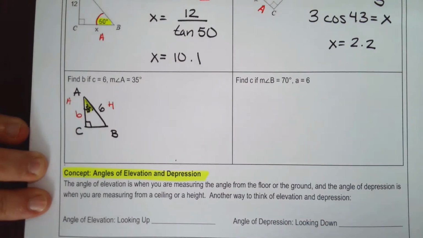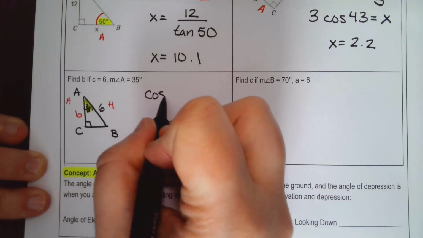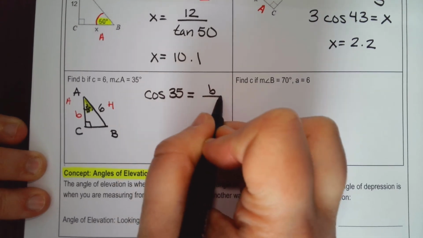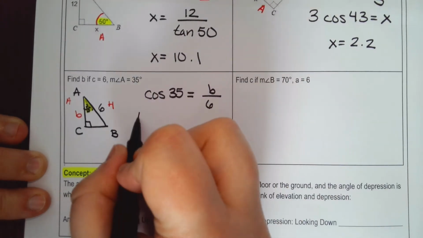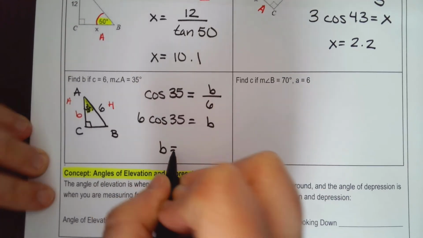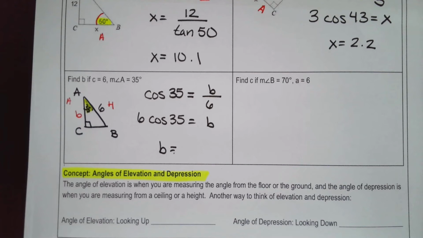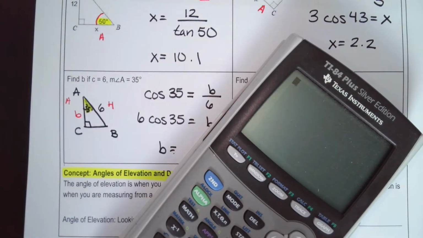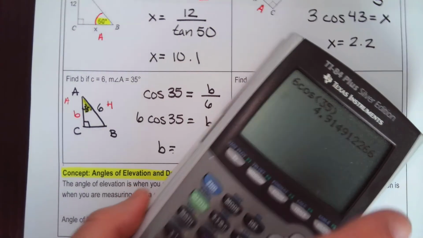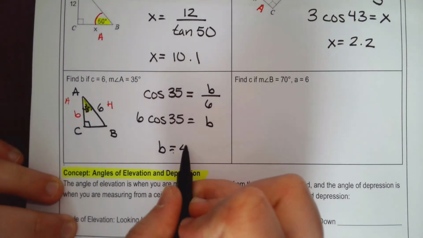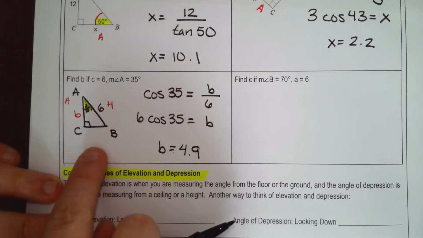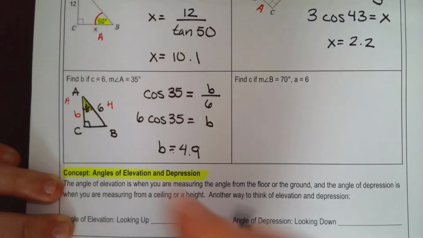So here is our given angle, 35 degrees, and we have adjacent and hypotenuse. Adjacent, hypotenuse. So this is another cosine. So cosine of 35 degrees is equal to b over 6. Multiply both sides by 6. So 6 cosine 35, and we get 4.9. So if they do not give you the right triangle, draw your own.